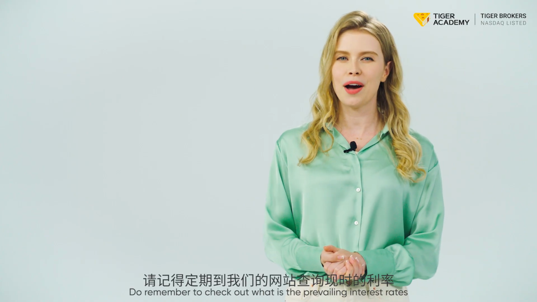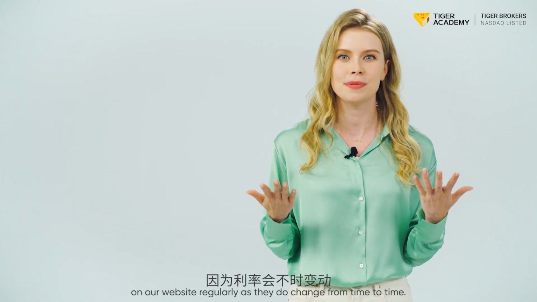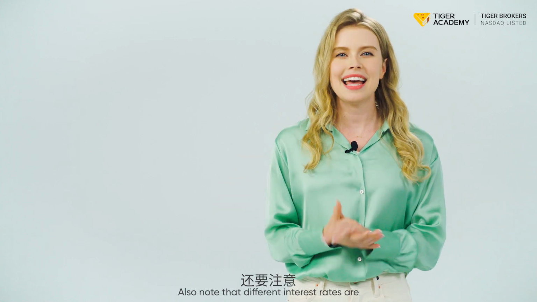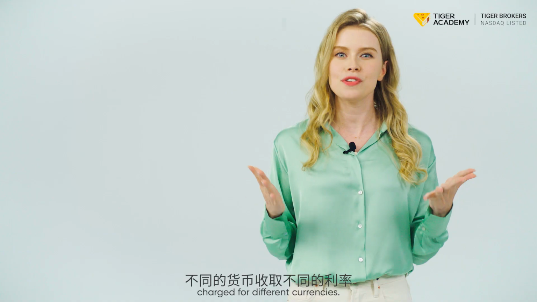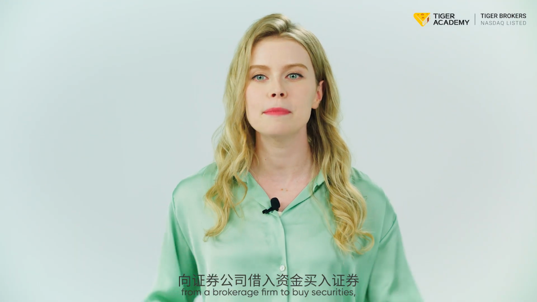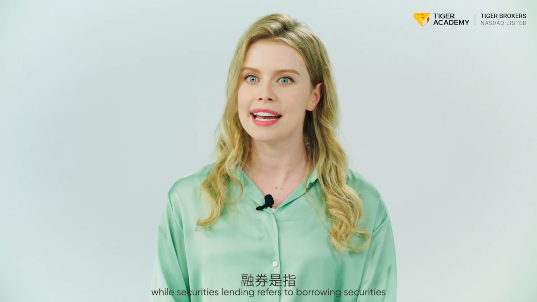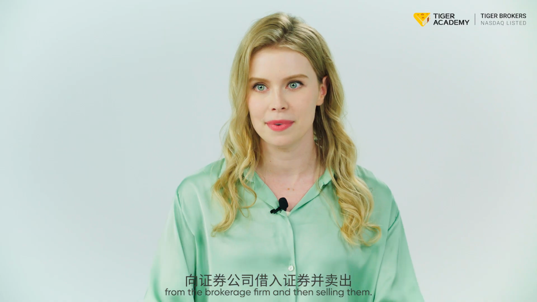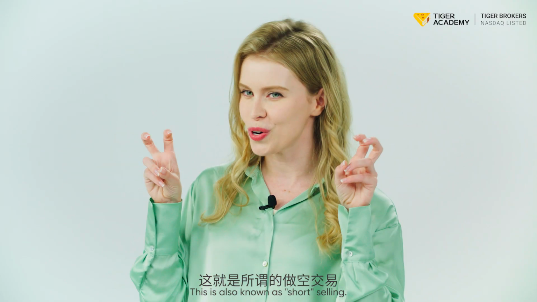Remember to check the prevailing interest rates on the website regularly, as they do change from time to time. Also note that different interest rates are charged for different currencies. Financing refers to borrowing funds from a brokerage firm to buy securities, while securities lending refers to borrowing securities from the brokerage firm and then selling them. This is also known as short selling.